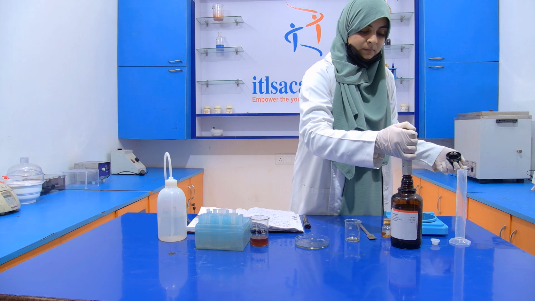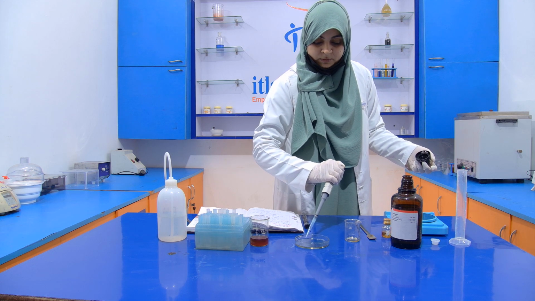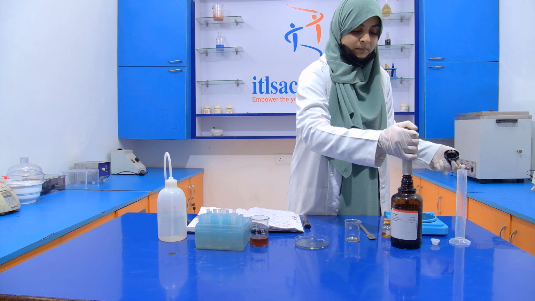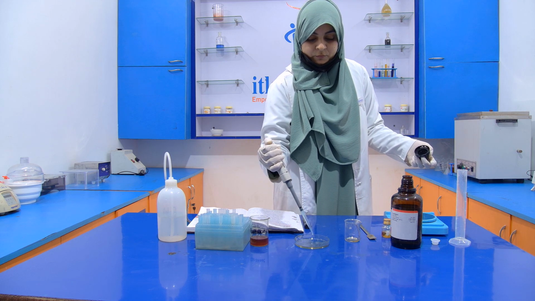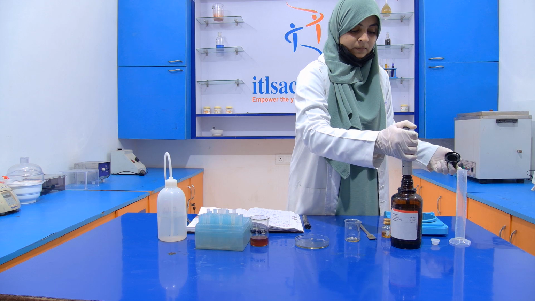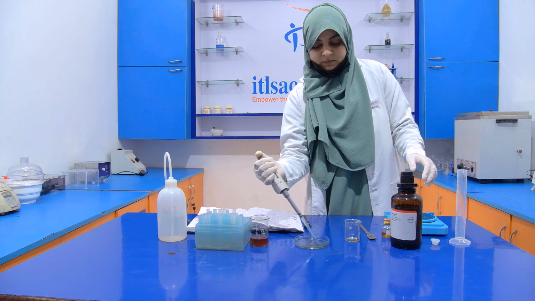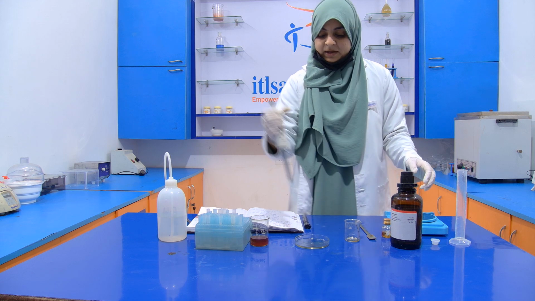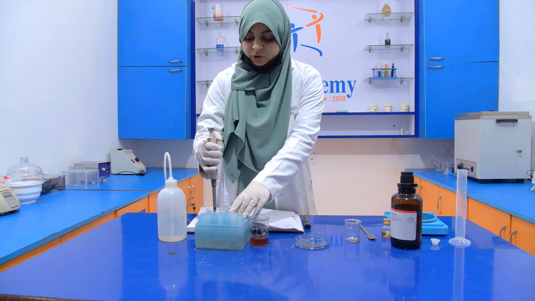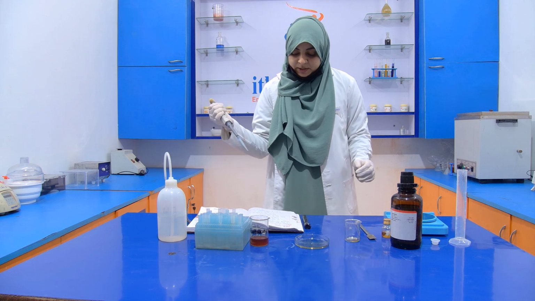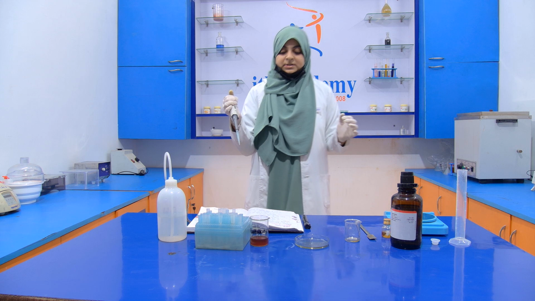Now after that we have to add the resorcinol solution into it, and we are going to add 2 ml of this resorcinol solution.